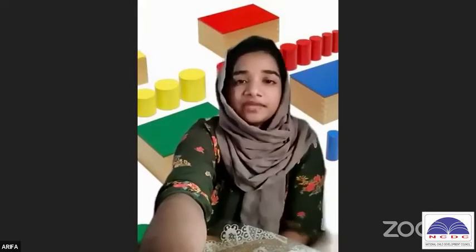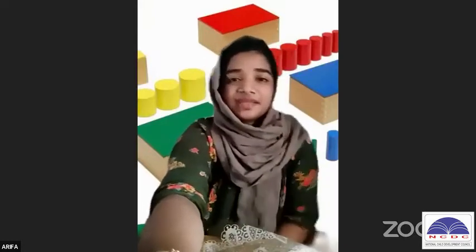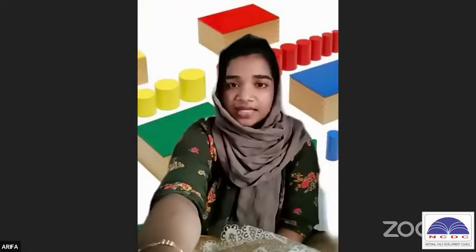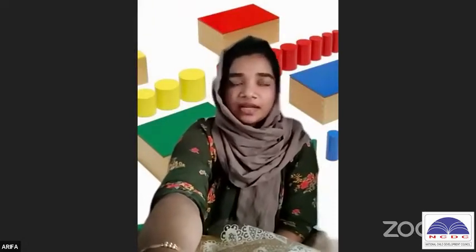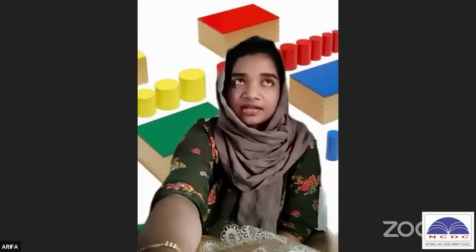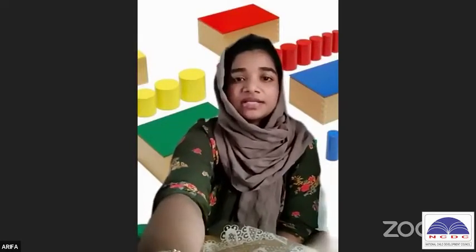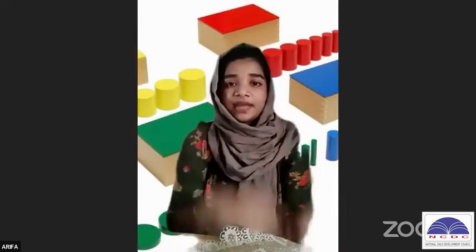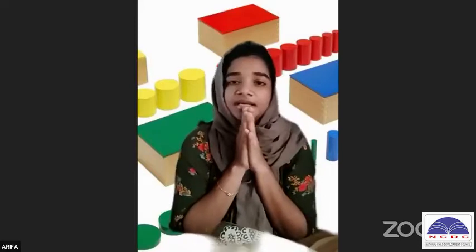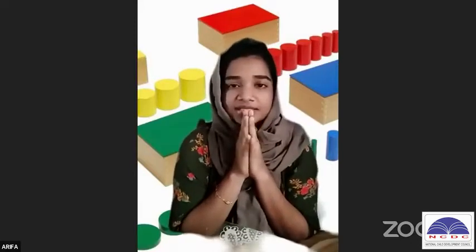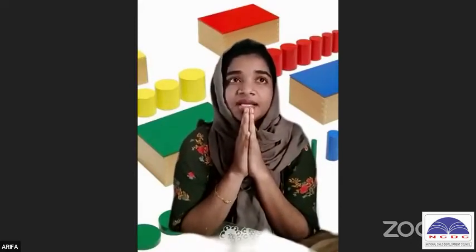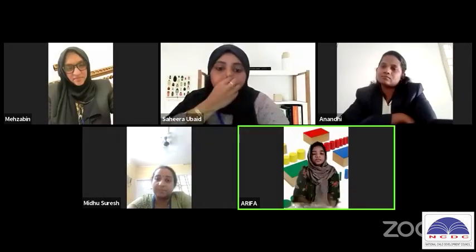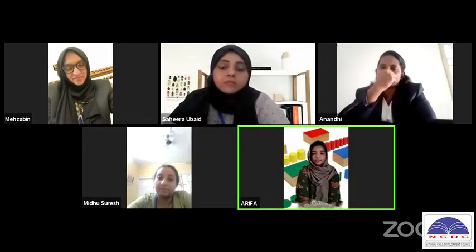Then the benefits: it develops the child's motor coordination, then hand-eye coordination, then visual coordination, and gives children a basic language important in maths. Then creative imagination and other benefits. Thank you.